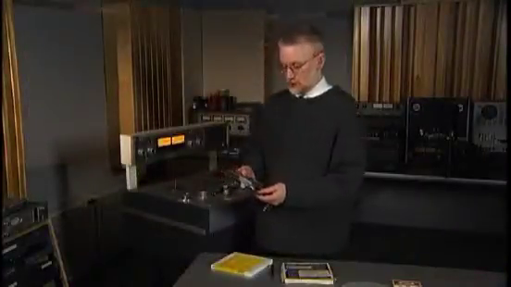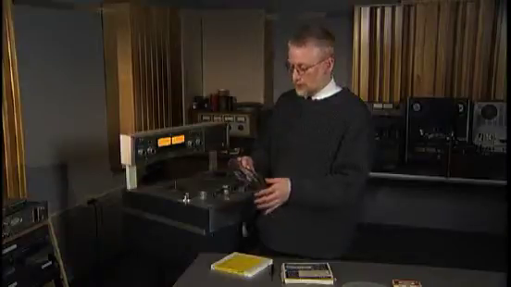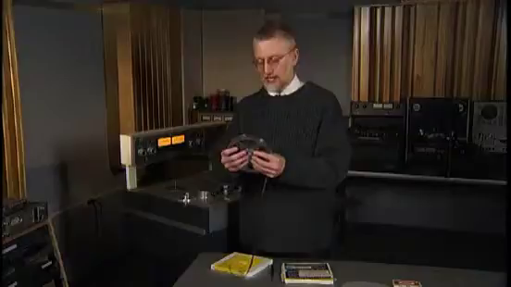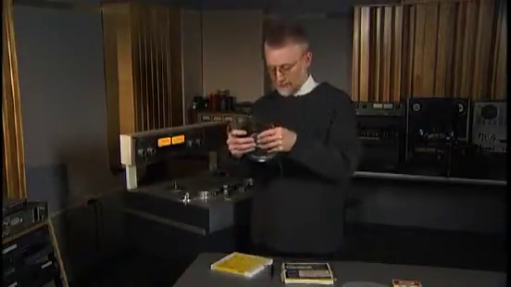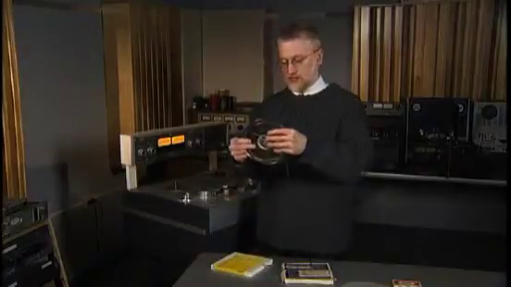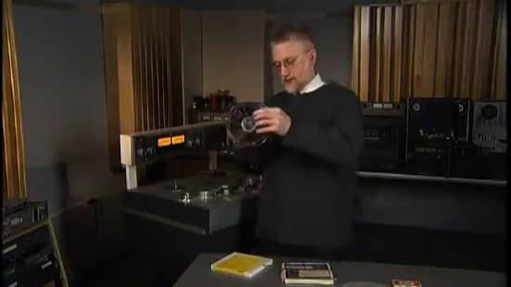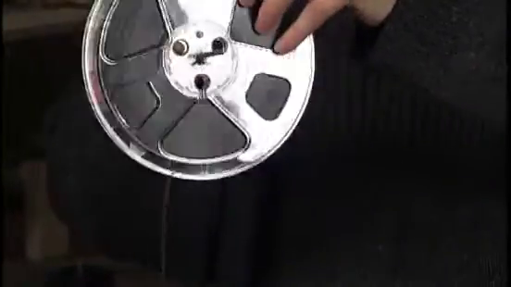Other than physical distortion, the most common problem encountered with polyester-based tape is sticky shed syndrome. In sticky shed, the binder is failing and making the surface of the tape sticky again. The common test for this is just to see whether the tape will spool evenly off the reel. And you can see this tape is sticking to itself.